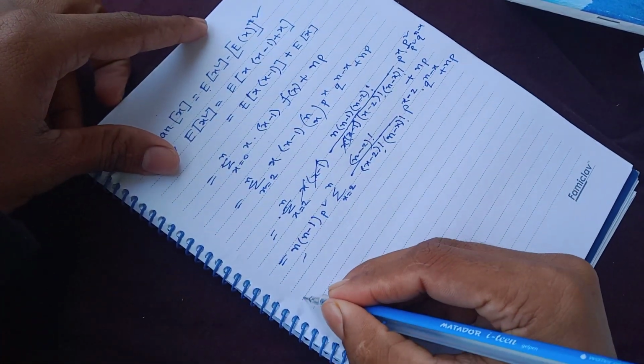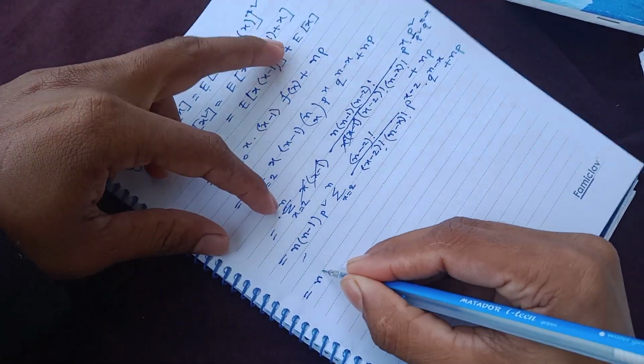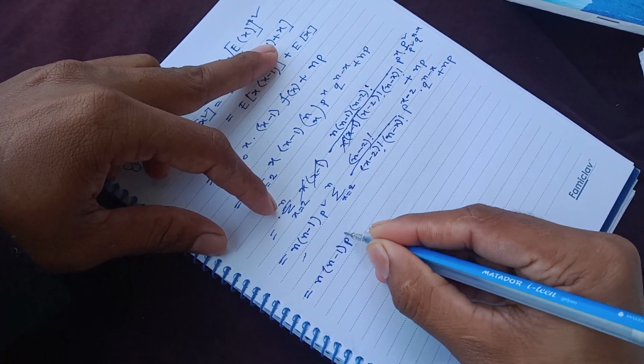So the next line will be n into n minus 1 p square.